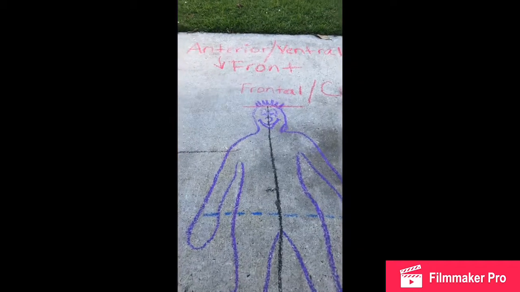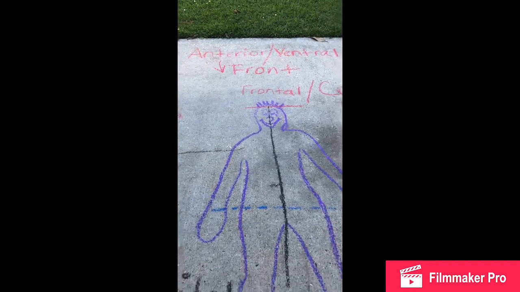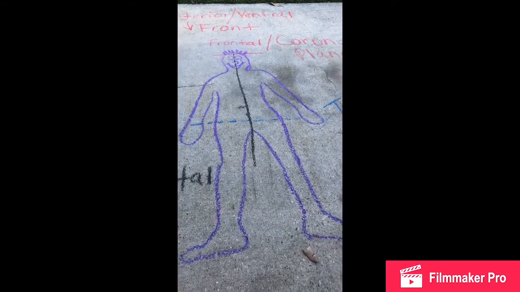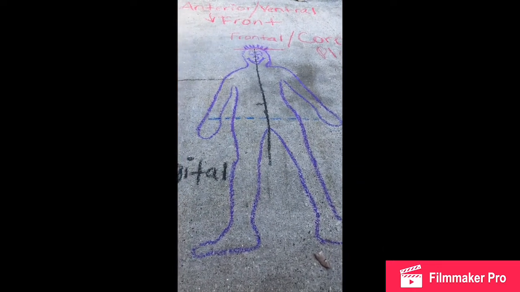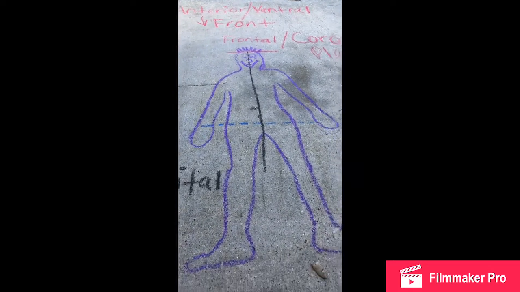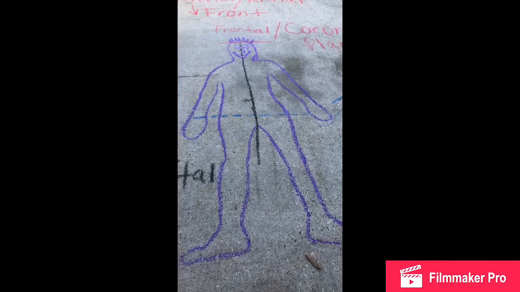So I had a little fun outside today with the sidewalk chalk as promised. So here's my person, right? I drew my little person, and I encourage you to do the same if you've got sidewalk chalk. Get outside and have some fun and mess around with it. But here's my sidewalk chalk person, right? He's in the anatomical position.